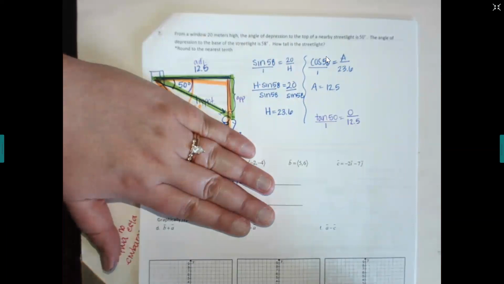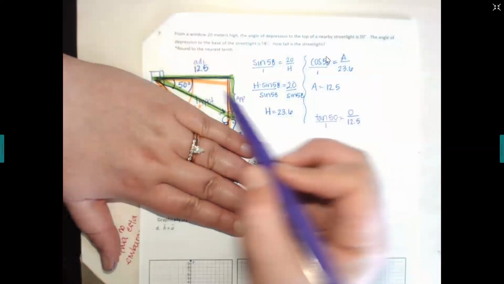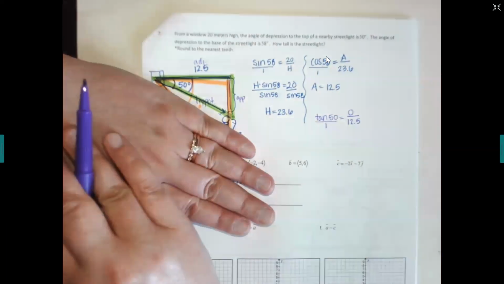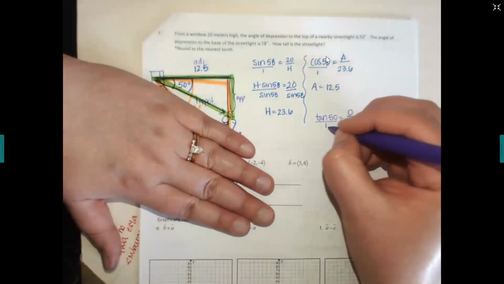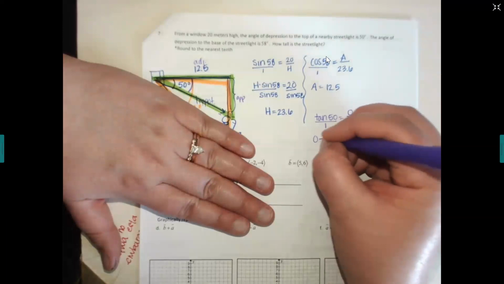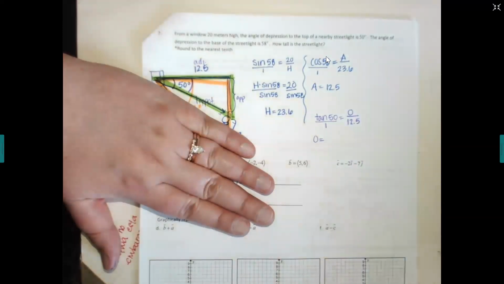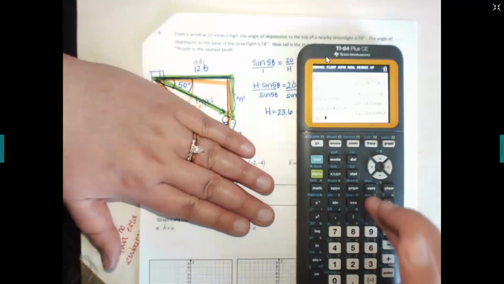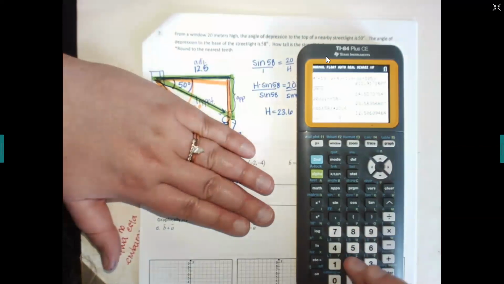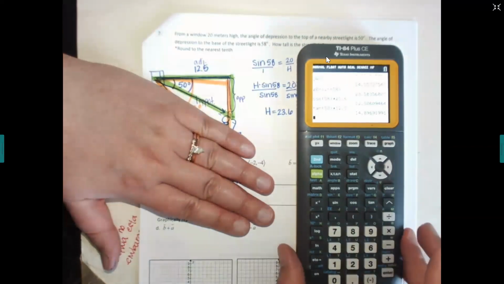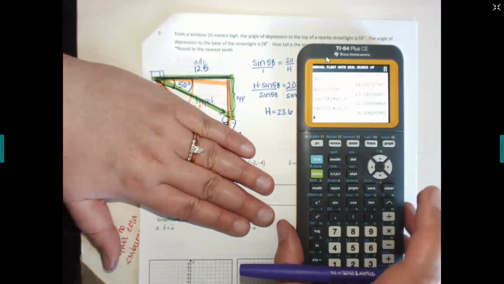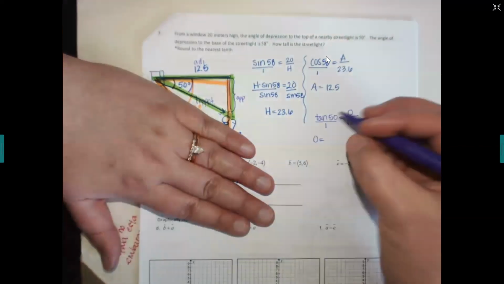Okay, but again, why did I pick tan? Because I want to know this side. I already know this side. Okay, so it's going to be 1 times opposite is opposite. And then tan of 50 times 12.5, that gives me 14.89, which we're going to round to 14.9.